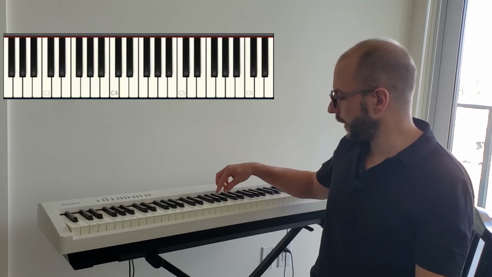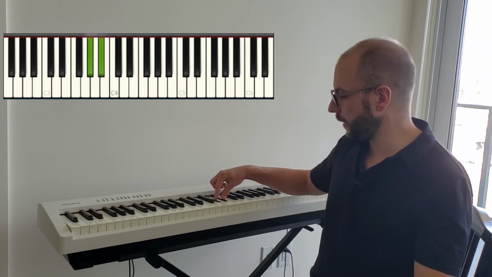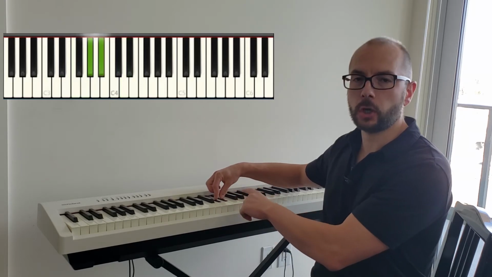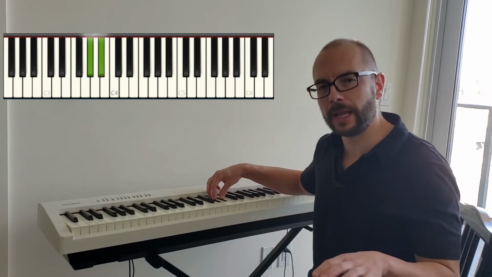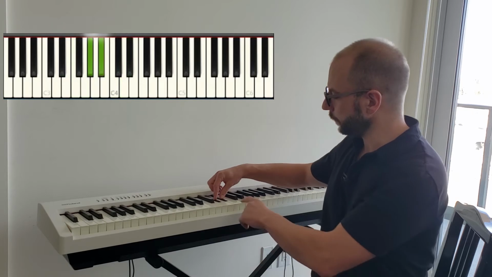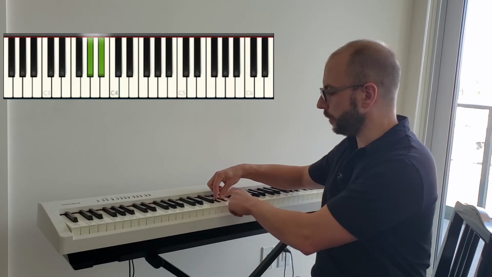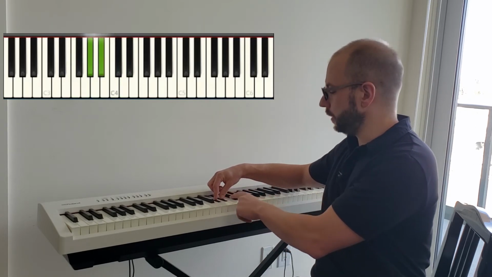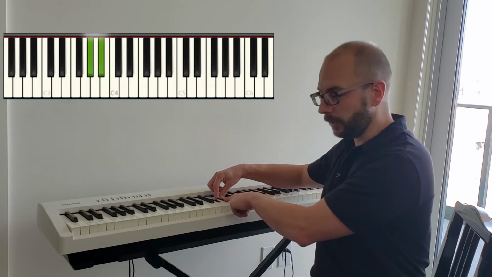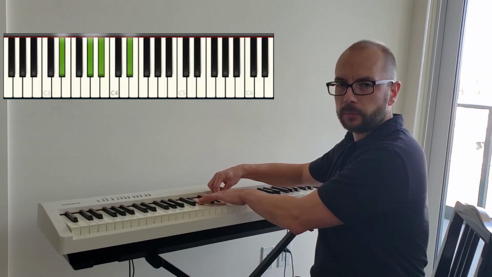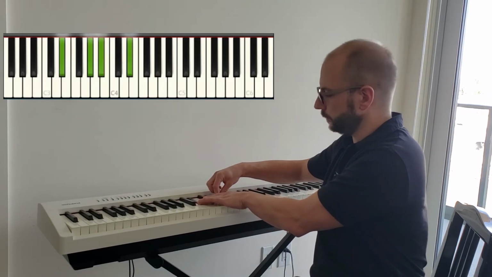So I end up having flats, meaning I'm not going to call these sharps. When you're in a scale with flats in it, they all have flats. So I can't call this G sharp, I'm going to call it A flat. I'm going to call this B flat, and my E's are flat because I'm in E flat major.